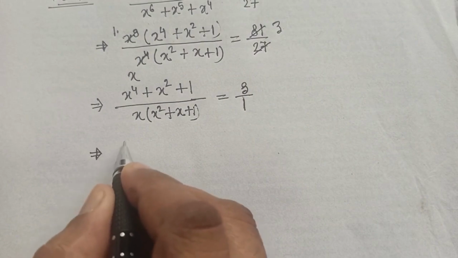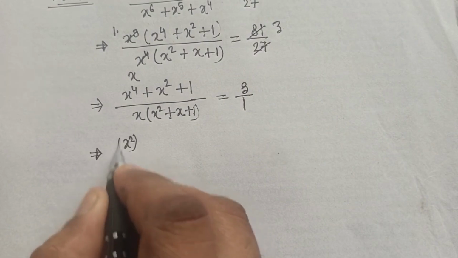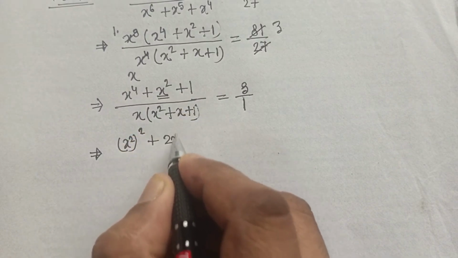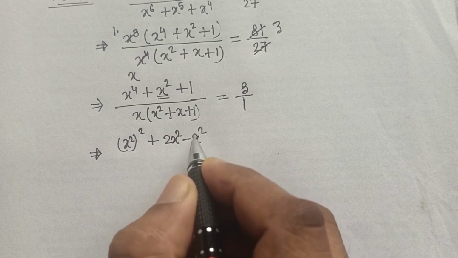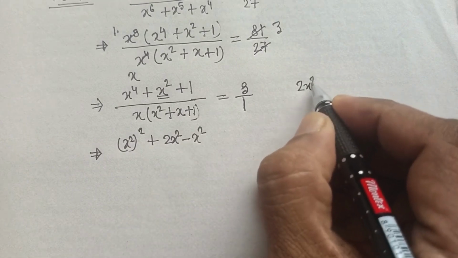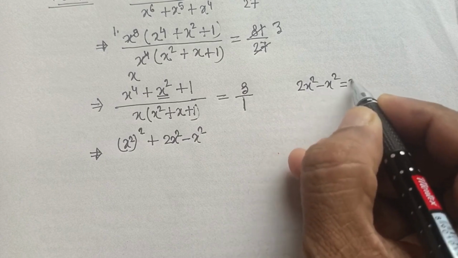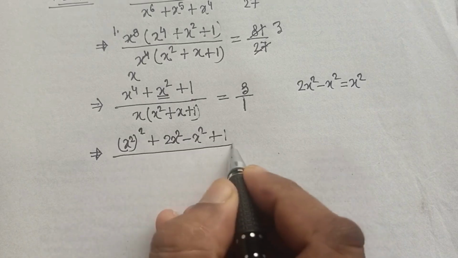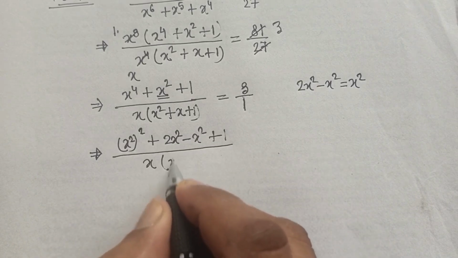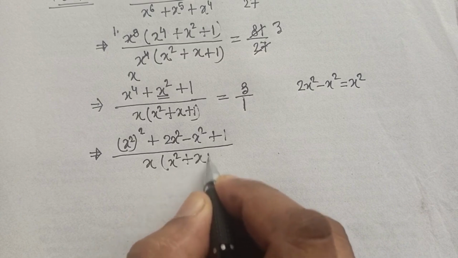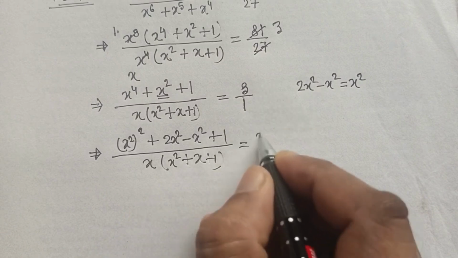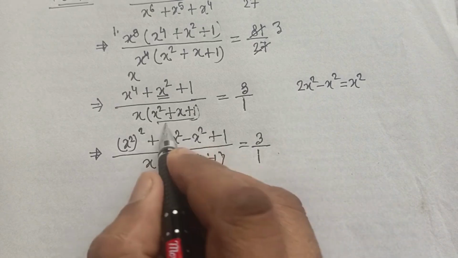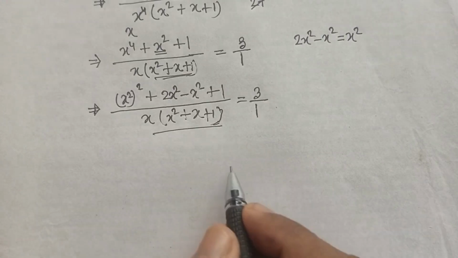Now we can express x^4 as (x^2)^2, and this x^2 can be expressed as 2x^2 minus x^2, equal to (x^2 + 1)/(x(x^2 + x + 1)). So this part will remain the same like this.